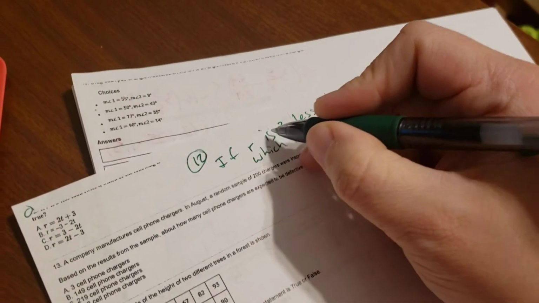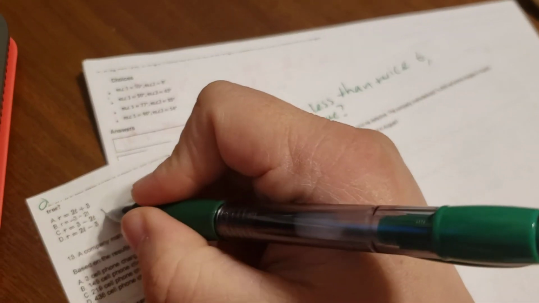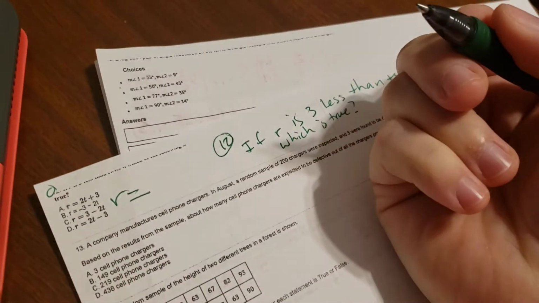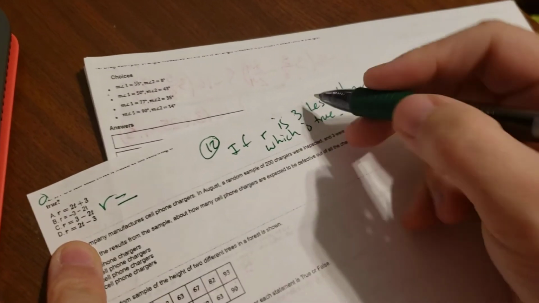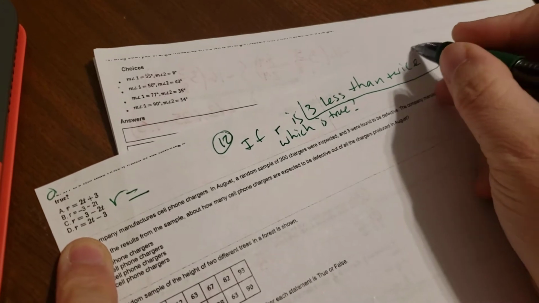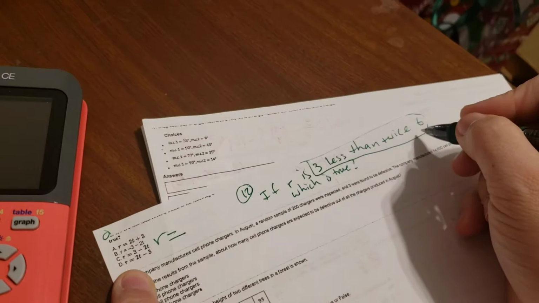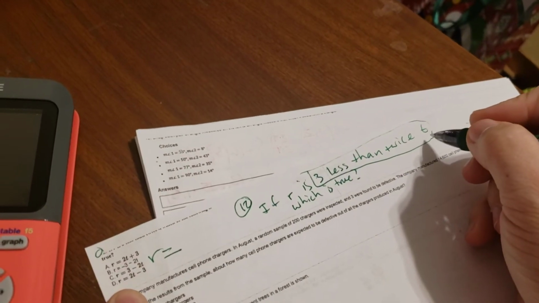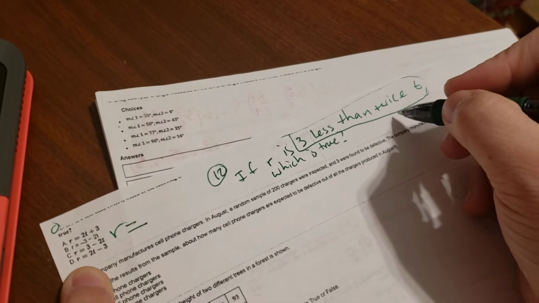R is always an equal sign. R equals. So I'm going to write R is. I'm in luck, every single one of them starts R equals. Then we have this phrase, 3 less than twice t. I can't read my own handwriting. 3 less than twice t.